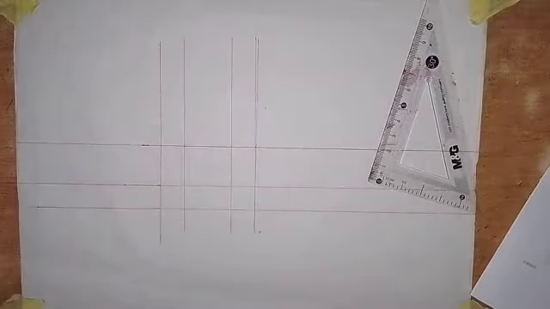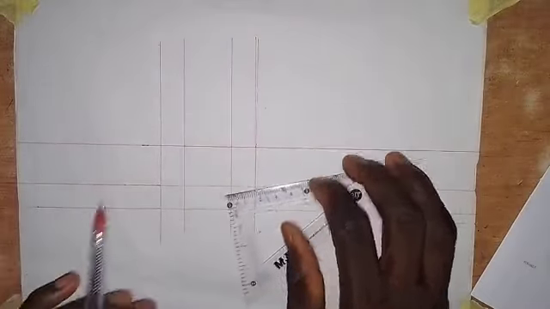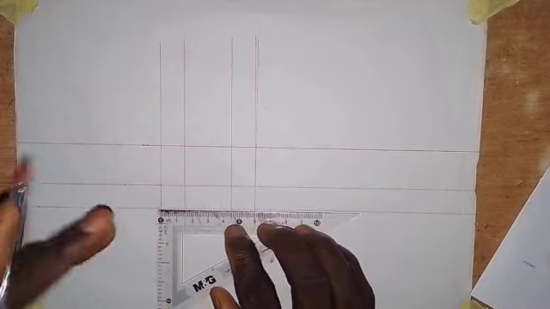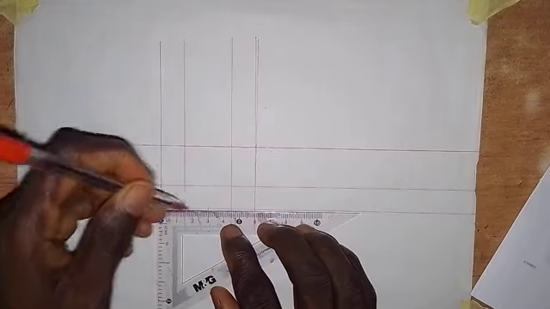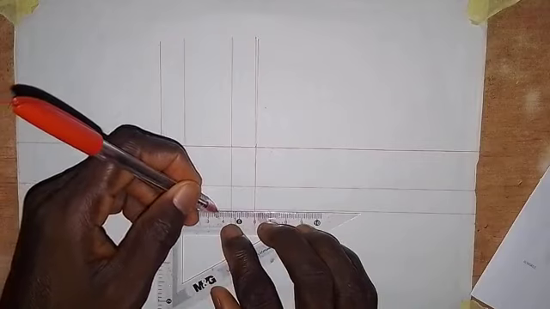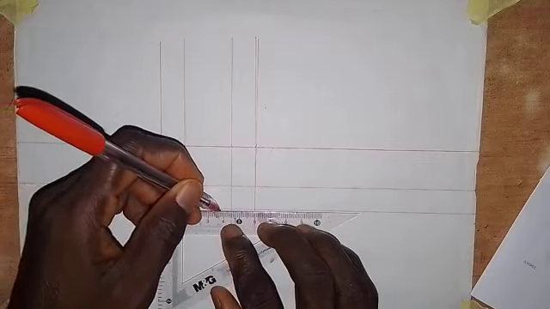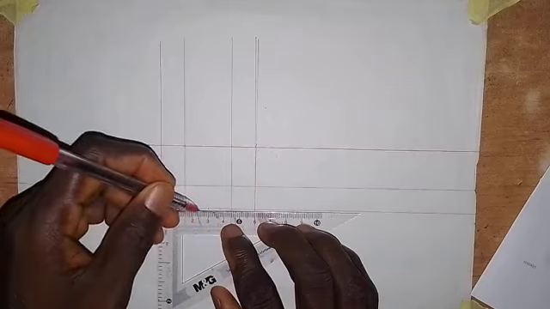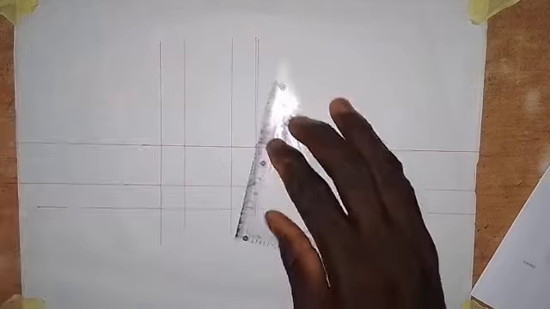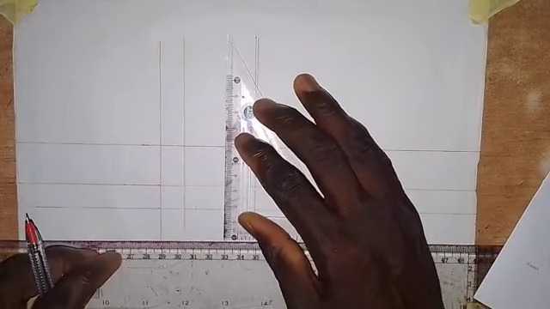So we look for the midpoint. 60 by 2 is 30, so this is the midpoint. Then we take a measurement of 7.5 millimeters to the right side, and 7.5 millimeters to the left side here. Okay, so we are going to draw a vertical line here.